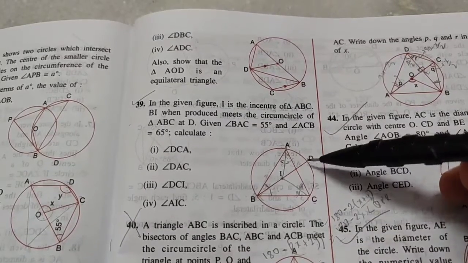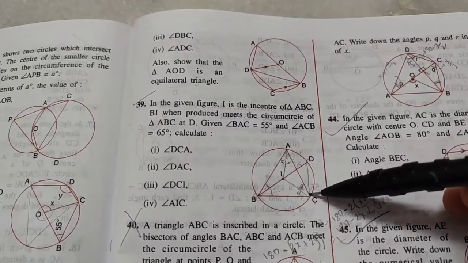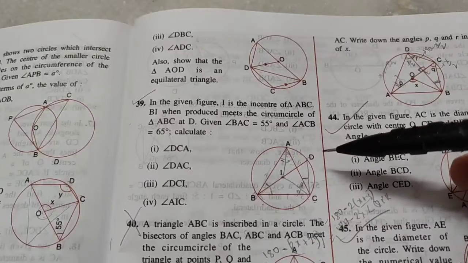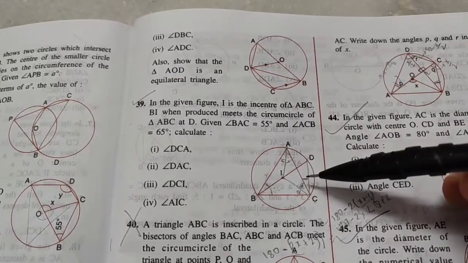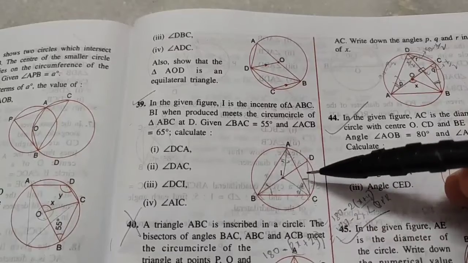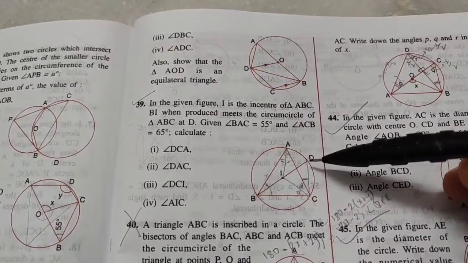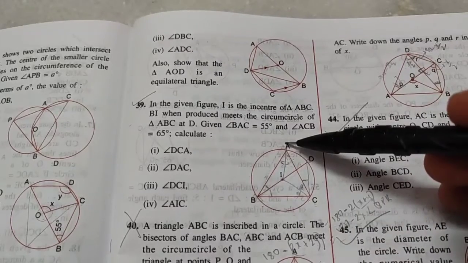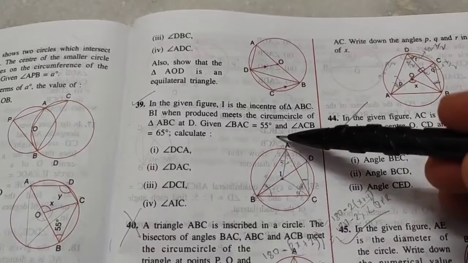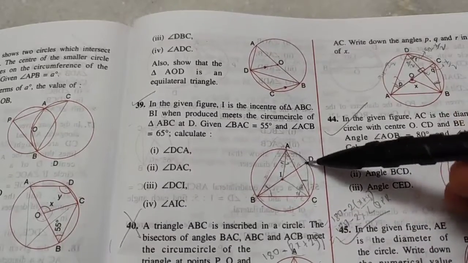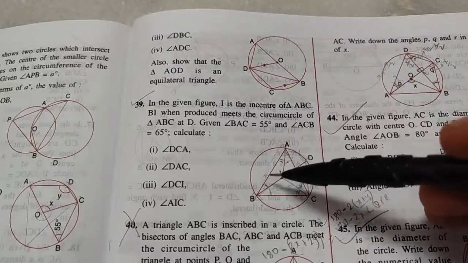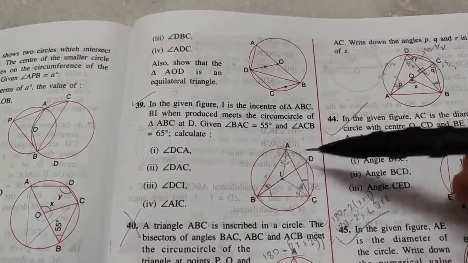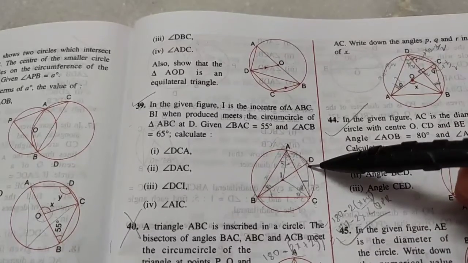Calculate DCA. So let me join this first. I want this angle. Can you tell me any angle which is equal to DCA? An angle which is in the same segment as DCA. An angle which also ends with DA. Well, DCA is equal to DBA. DCA and DBA are cutting the same arc AD. So they are angles in the same segment. So if I can find angle ABD, then that is also equal to angle ACD.